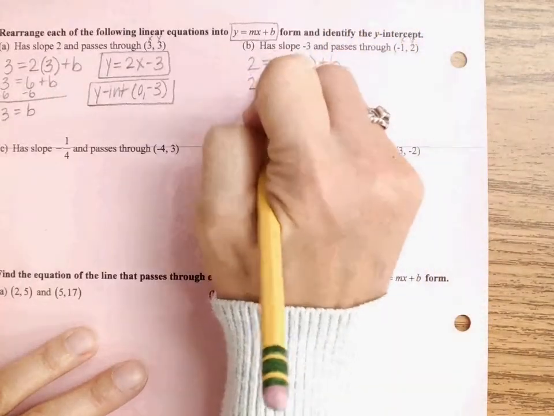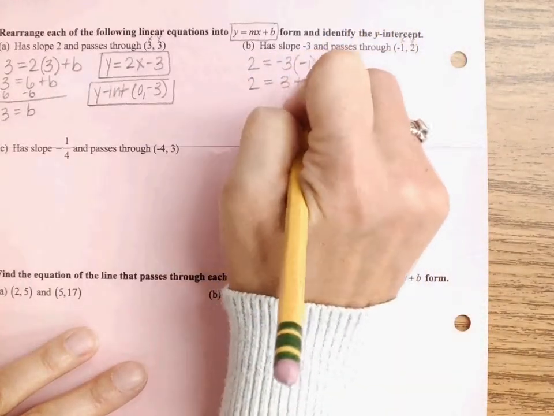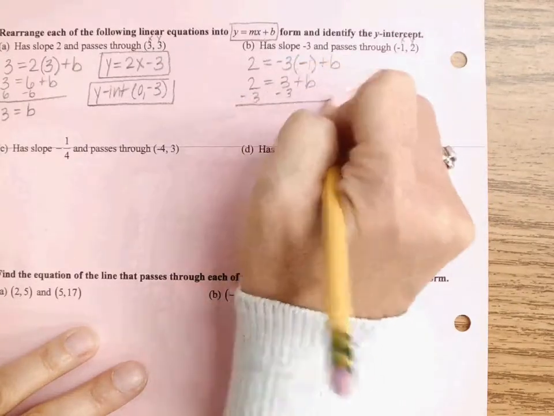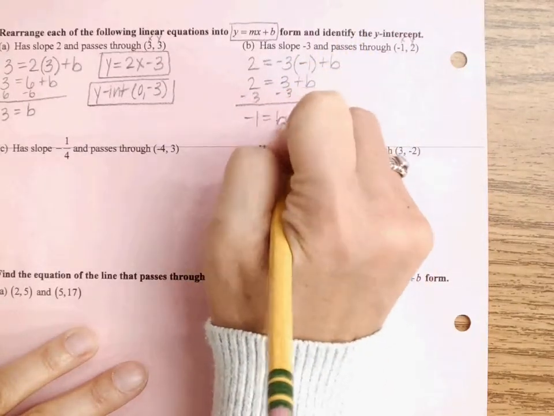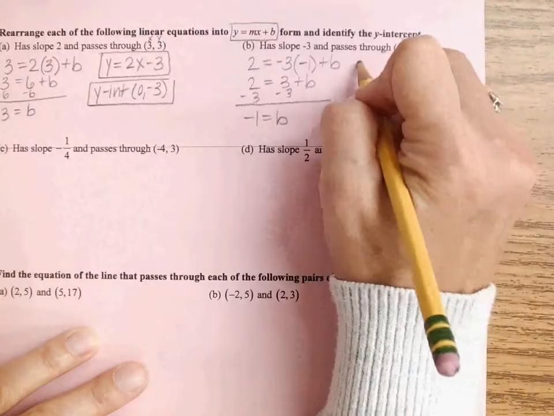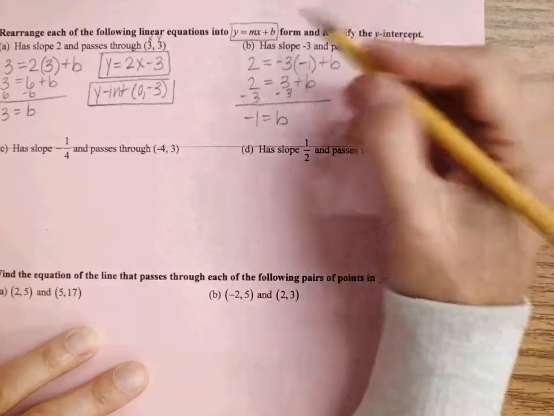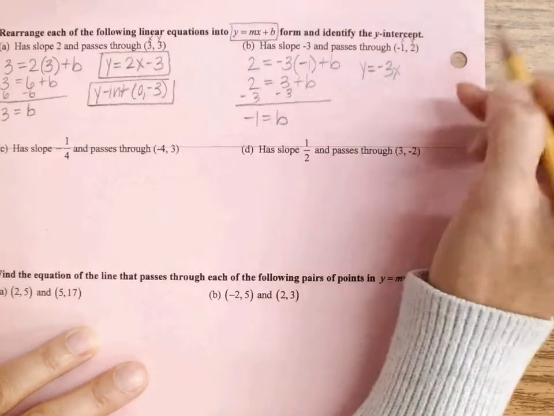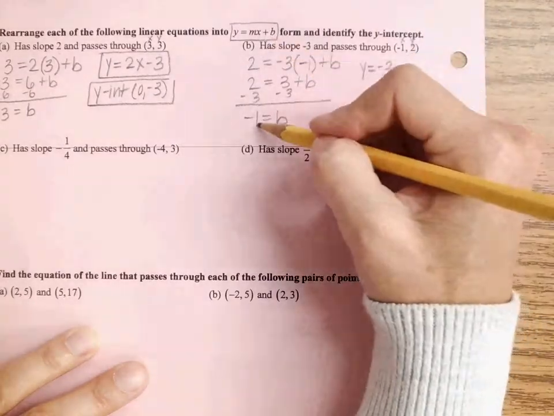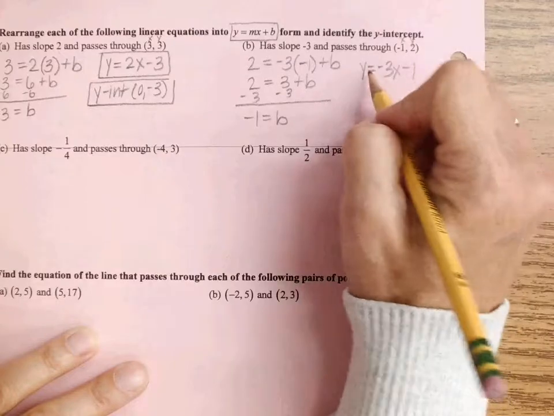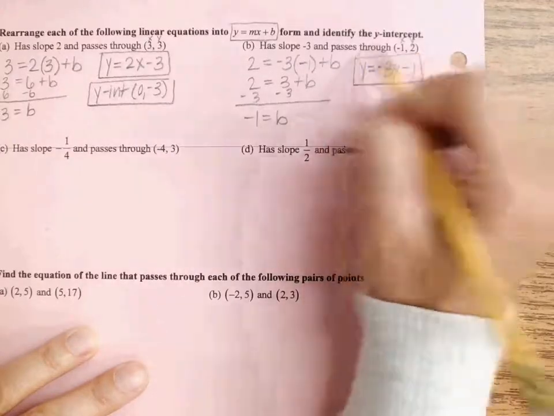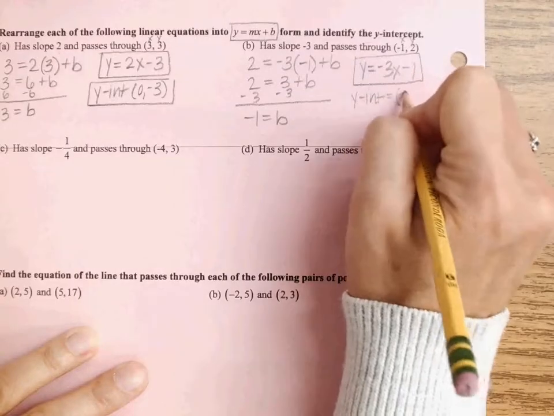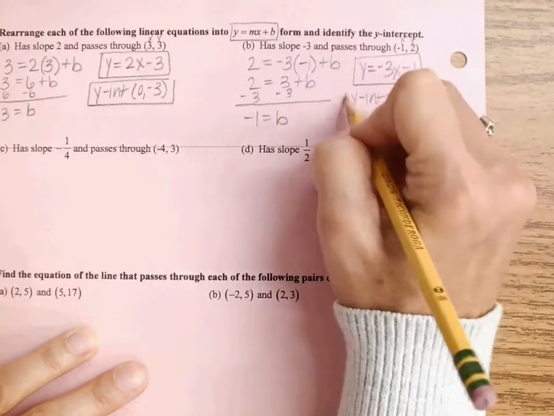So I have 2 is equal to 3 plus b. Subtract 3 from both sides. I get negative 1 is equal to b. Now I'm just putting it into the equation: y equals negative 3x, my b is negative 1. My y-intercept is (0, negative 1).